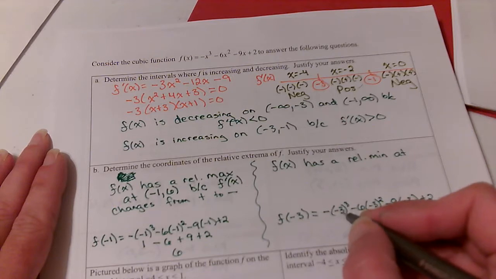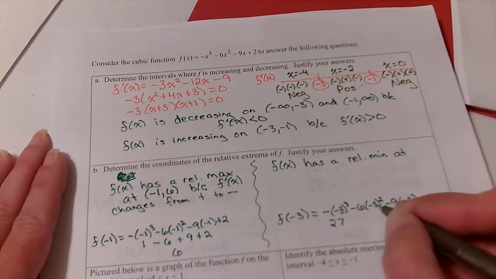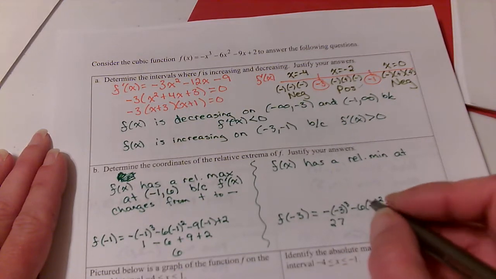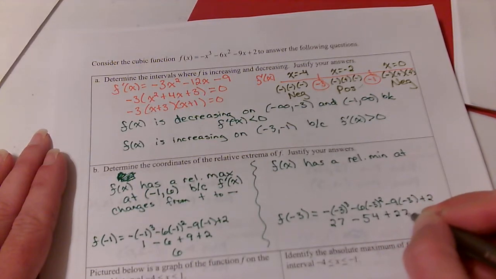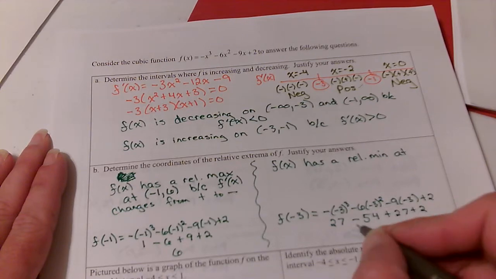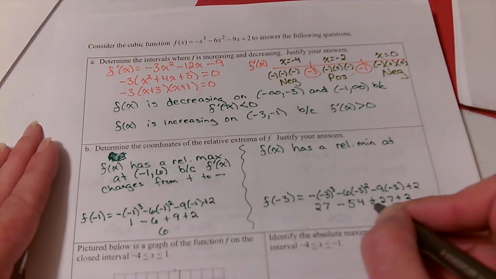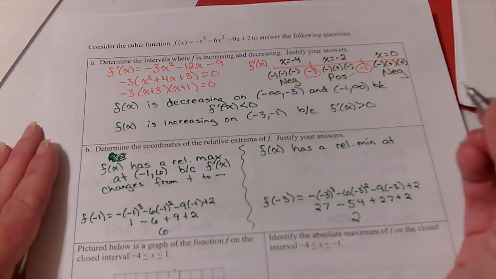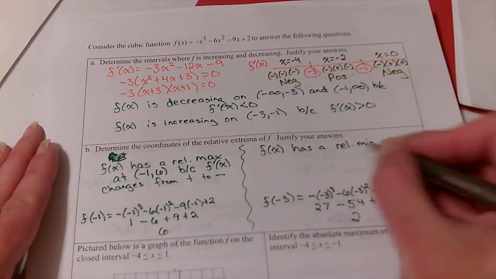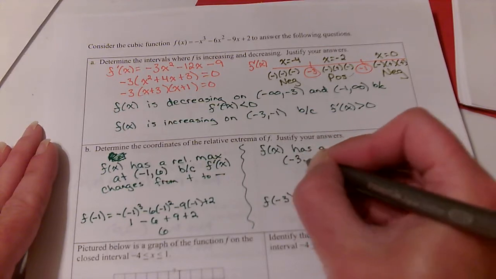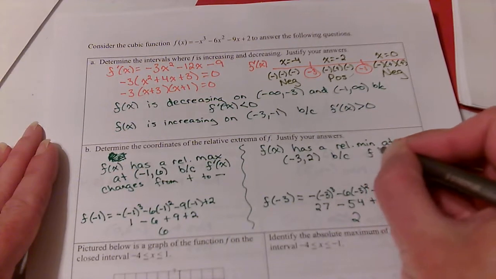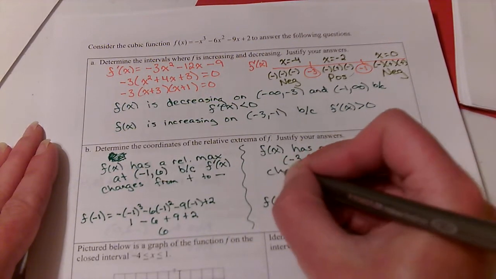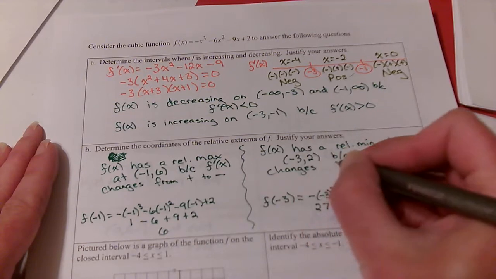Let's see, that would be negative 27, negative 27, which would be a positive 27. Positive 9 times negative 6 is negative 54. It's going to be plus 27 plus 2. 27 and 27 are 54, and we have a negative 54, so overall it's 2. So the relative minimum is at the point negative 3, 2, because f prime of x changes from negative to positive.